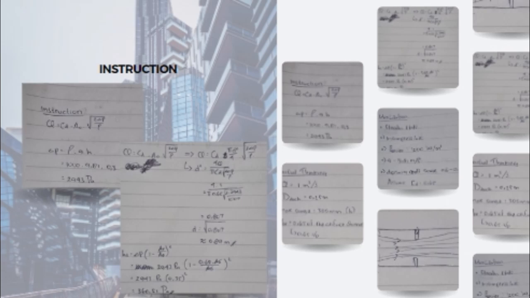We change the A of the orifice meter to pi times D squared per 4, and we rearrange the equation and get D squared equal to 4Q per pi times CD times root of 2 times delta P per rho. So we get D approximately about 0.89 meter.